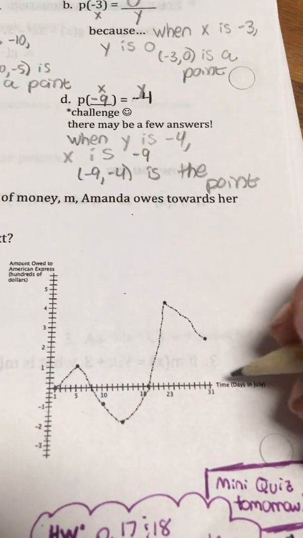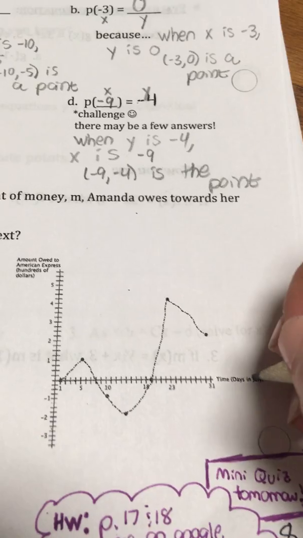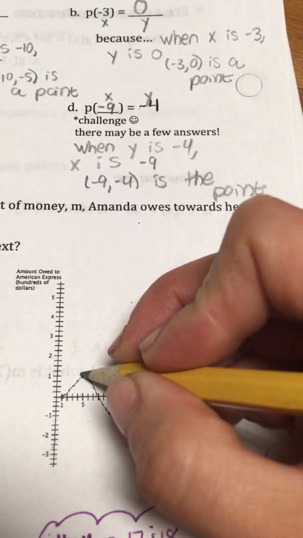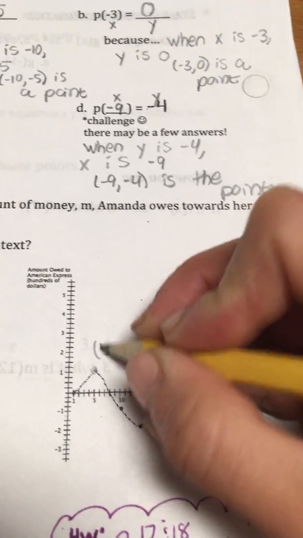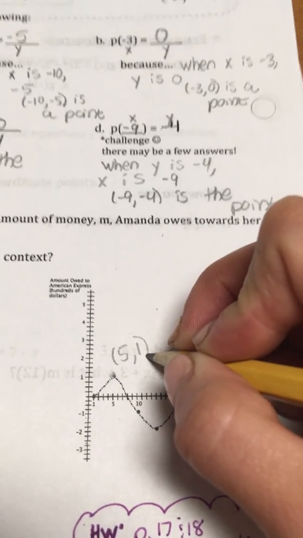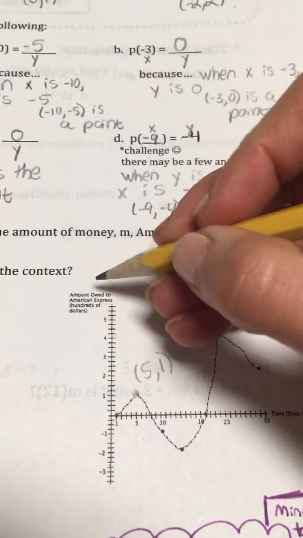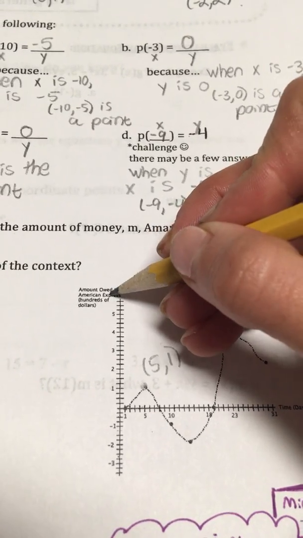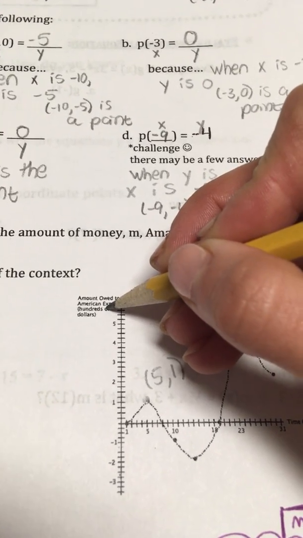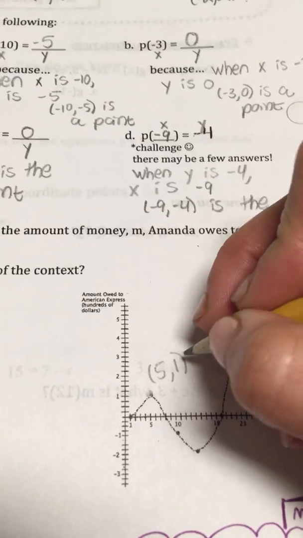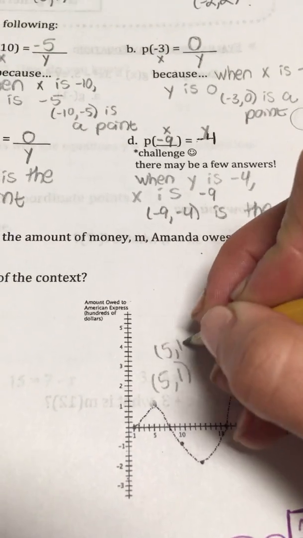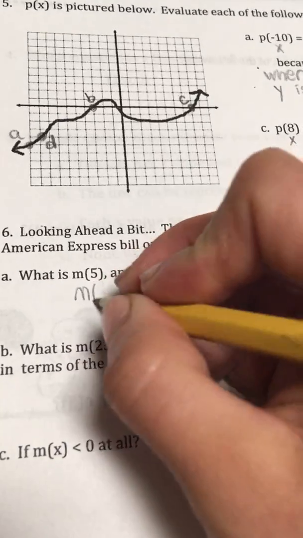So we're looking at 5 on the x-axis. We're seeing where it goes here. So it's like 5, 1. But that doesn't mean she owes $1 because if you read the units here, it says amount owed to American Express in hundreds of dollars. So it's actually 100. So m of 5 is 100.